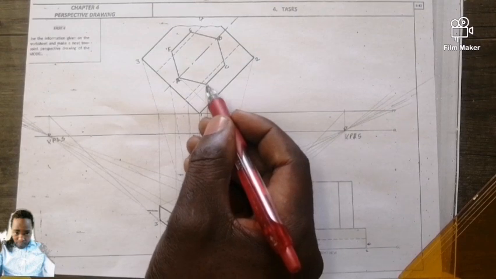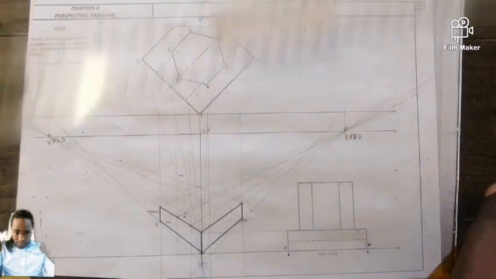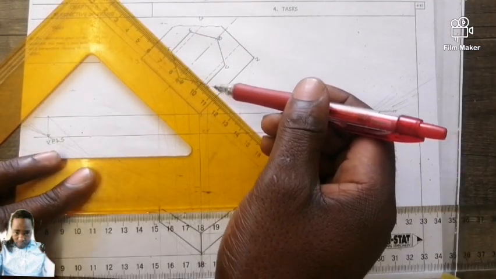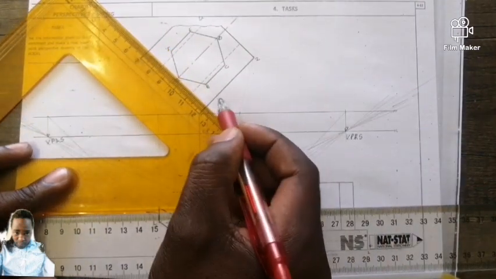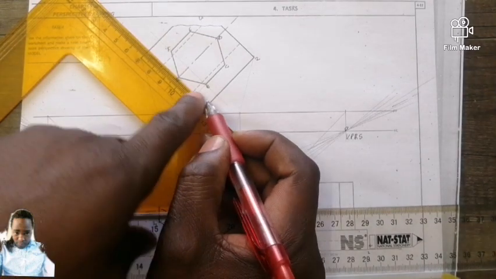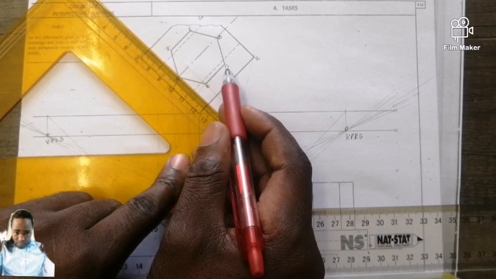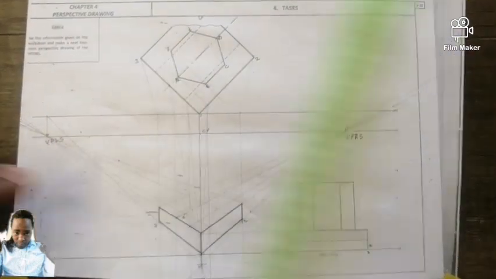We are going to take this point till somewhere here. How? Like this. There is the point, and we even know point B is in the same line with C. You understand? So take it to stationary point.